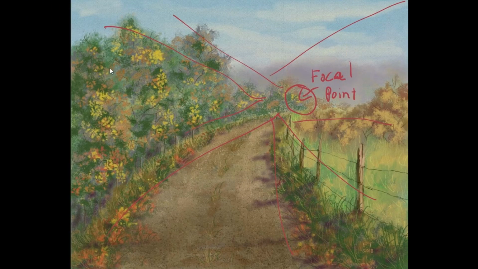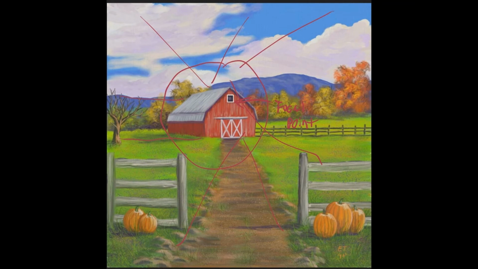And here I have a picture of an old road, and all the trees and the road and the fence all point to the little highlighted bush, which is the focal point of this painting. And then here's one with a barn sort of off to the center in the middle, and the fences and the road all point to it.